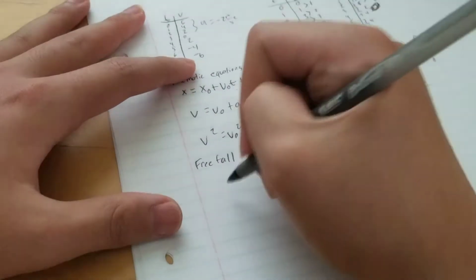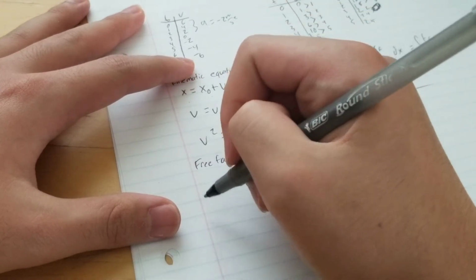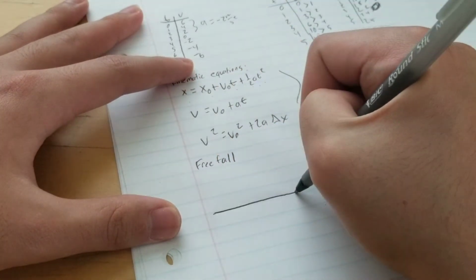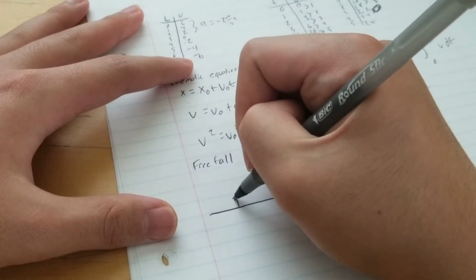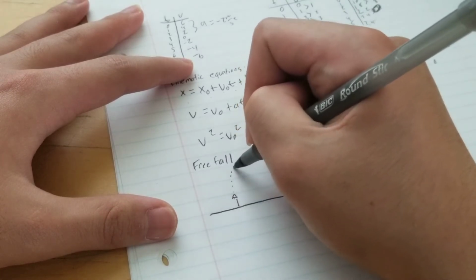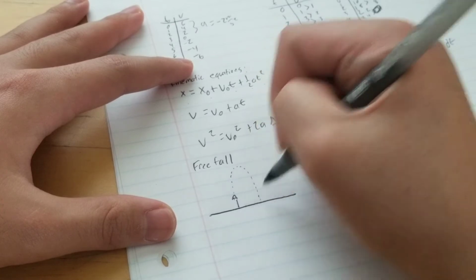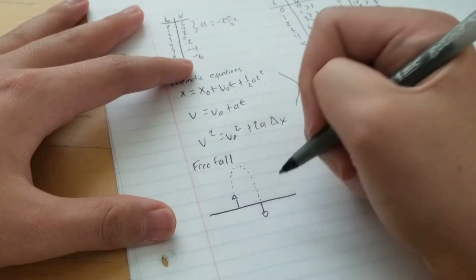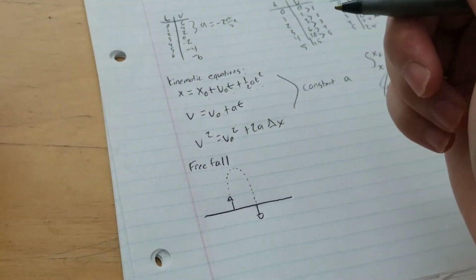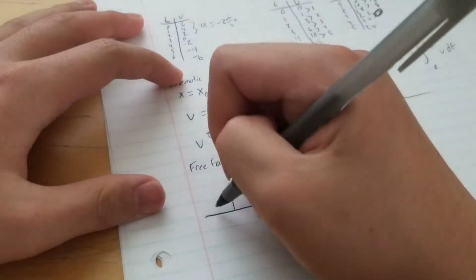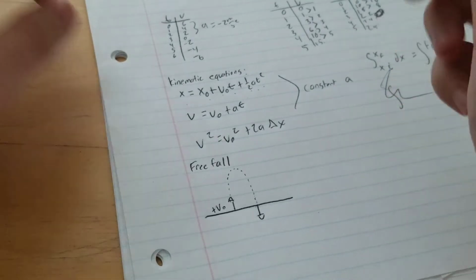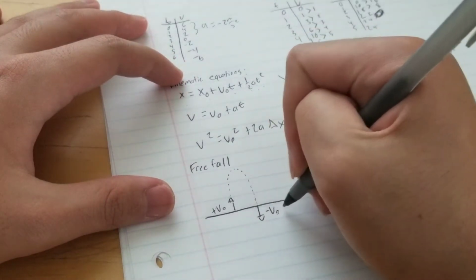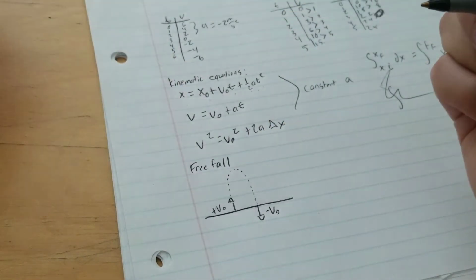There are conditions that you have to know, and so I draw them out. Let's say there's an object being thrown, it goes all the way up and then goes all the way back down. So the conditions that you need to know is that I usually denote positive velocity initial and negative velocity initial. These are equal.